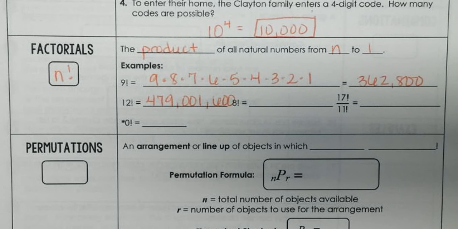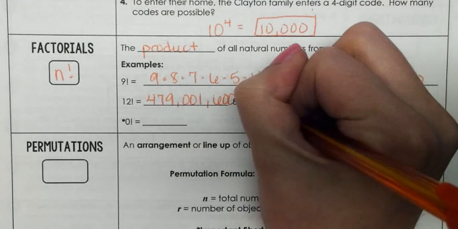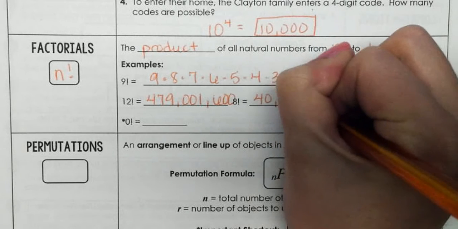So do that with 8 factorial. 8, go to math, go over to the right to PROB, go down to number 4. So that is 40,320.